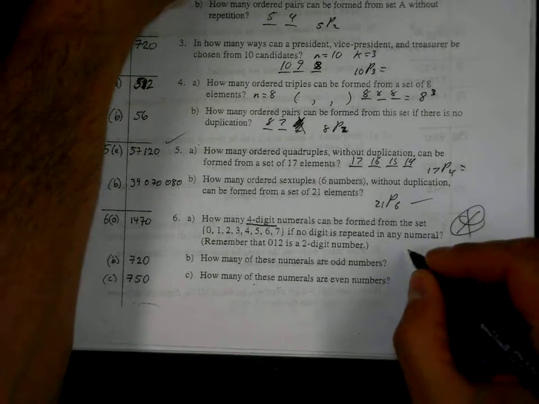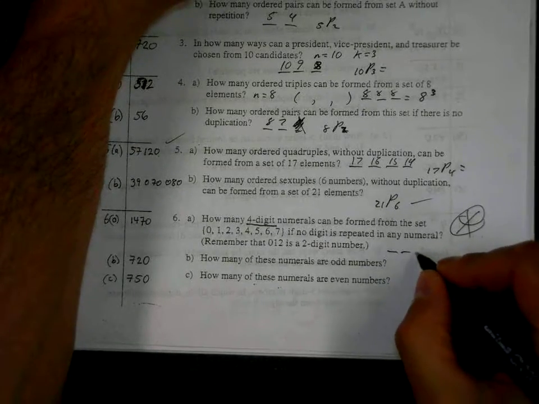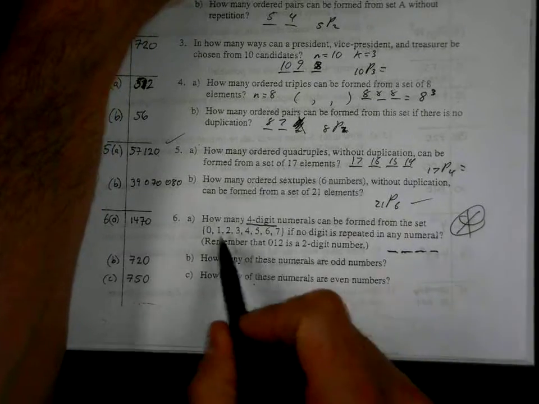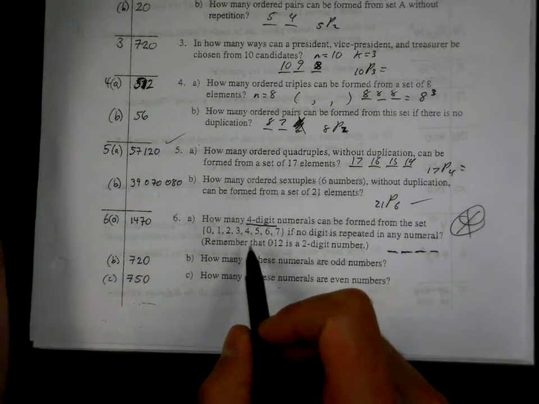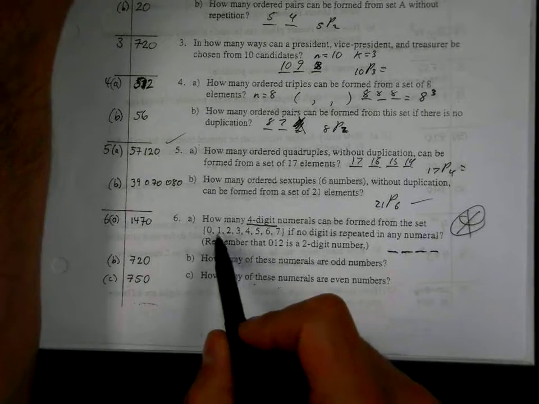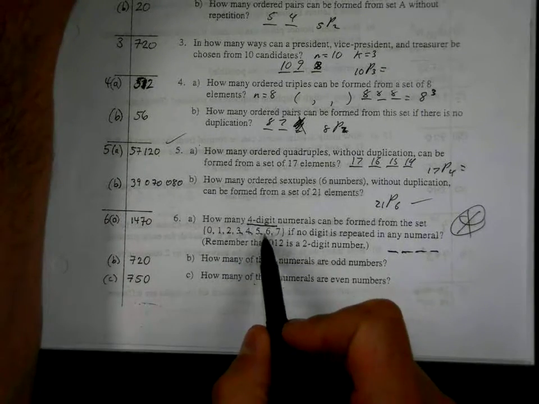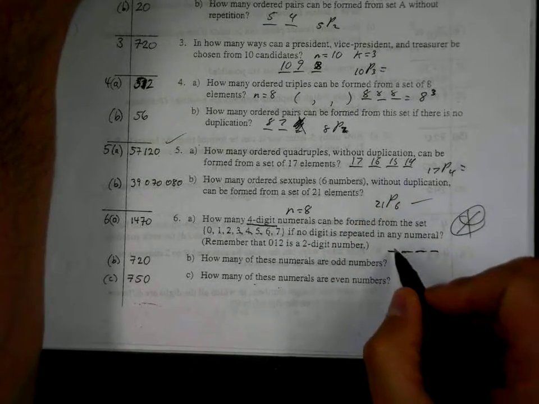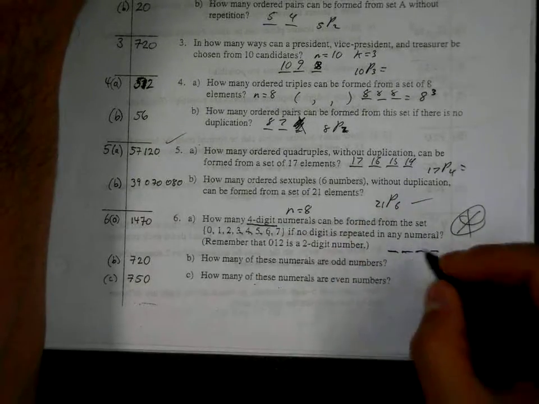Okay, so no repetition, 4-digit numbers, so 1, 2, 3, 4. Now, here's what we do. We take these things, going back to the old numbers in a bag, your imaginary magical bag. So you have 1, 2, 3, 4, 5, 6, 7, 8. So n is equal to 8. But on this seat, I can't use a 0. So it's any of the other 7.